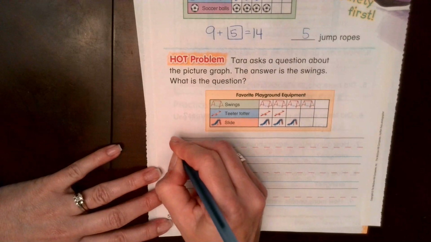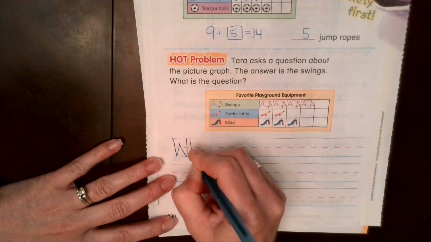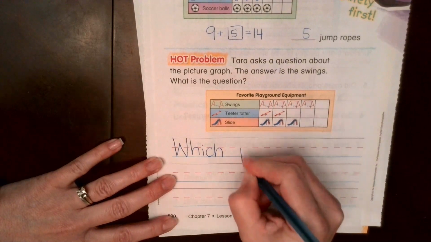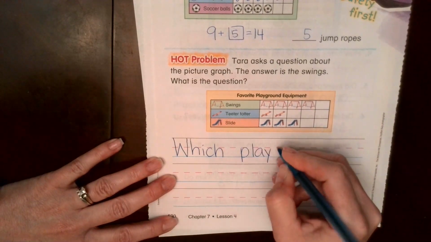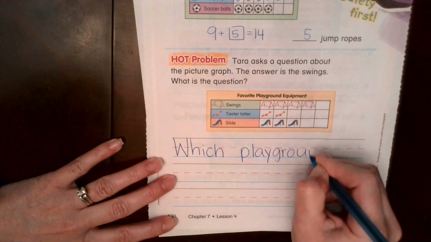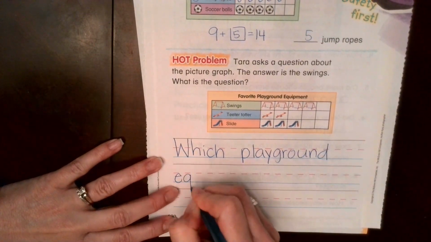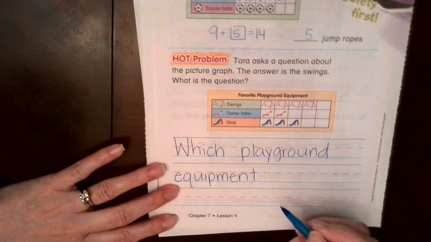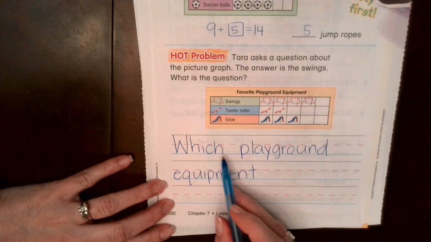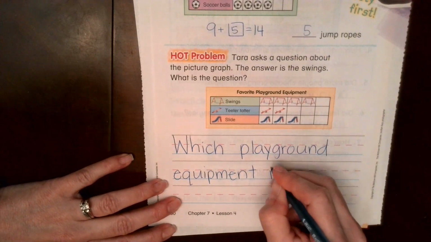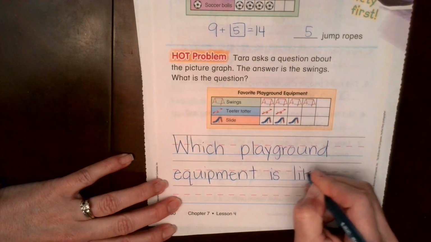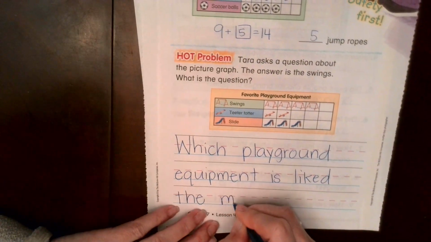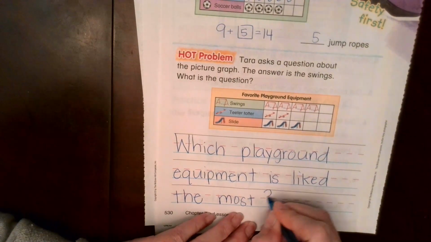Good job. So we can write that here, and you can write it on your paper. Which playground equipment? Long words, but we're good, huh? Remember, I go fast just so my hand can get out of your way. You can pause the video and get caught up. Which playground equipment is liked the most? And if it's a question, we want to end with a question mark.